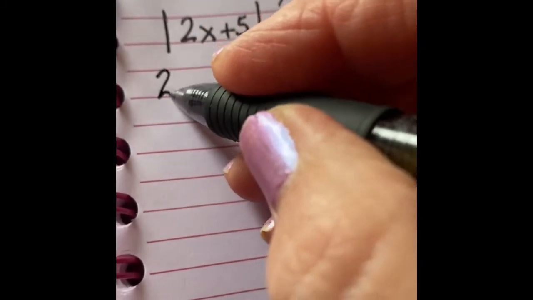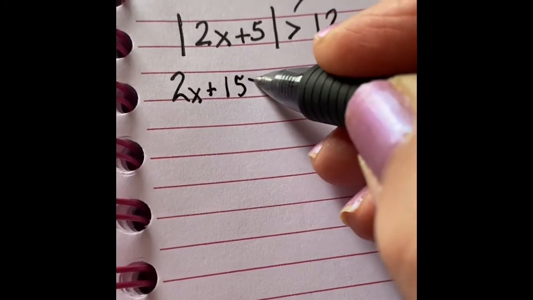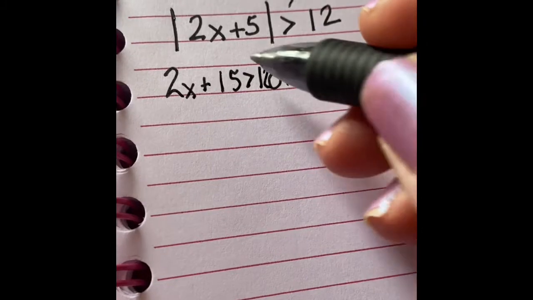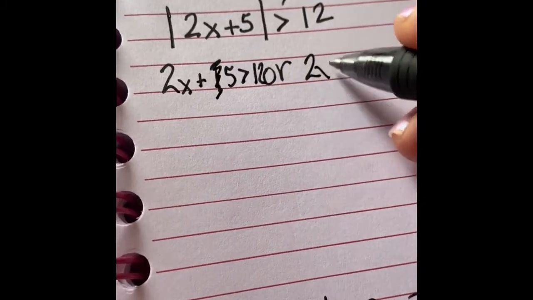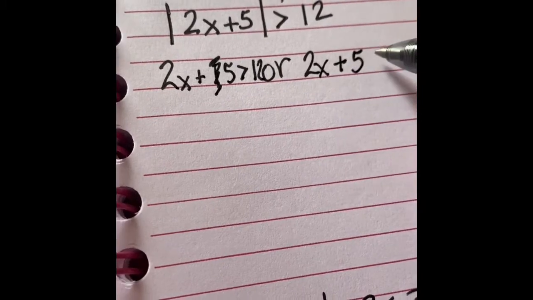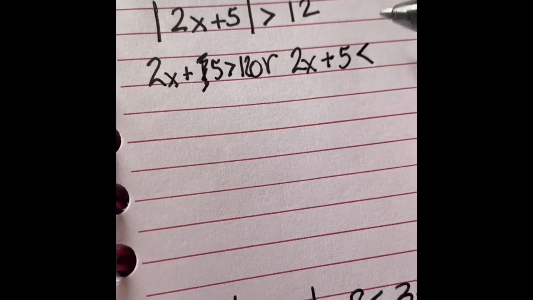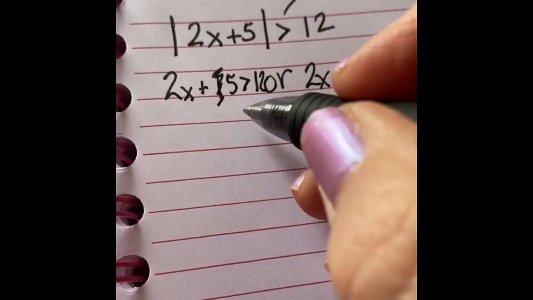I'm going to take what's inside the absolute value out, and it's going to be greater than the given number, greater than 12. Then I'm going to take what's inside the absolute value, oops, I put a 15. Take what's inside the absolute value out, flip the inequality over because it's like we're dividing by negative, and put the opposite of the number on the right. Solve each of these.